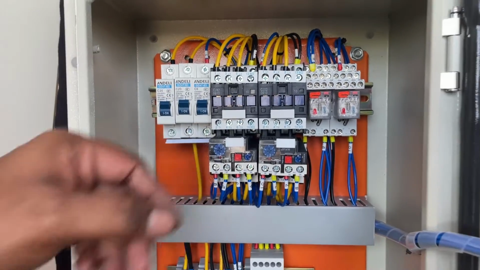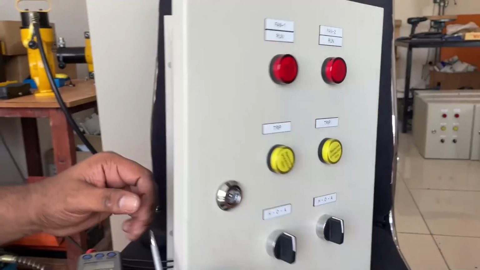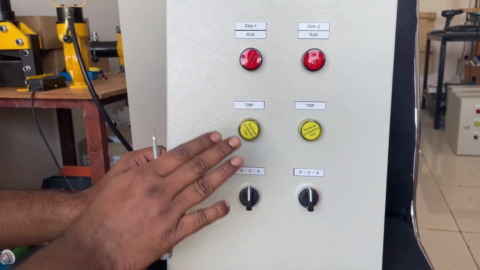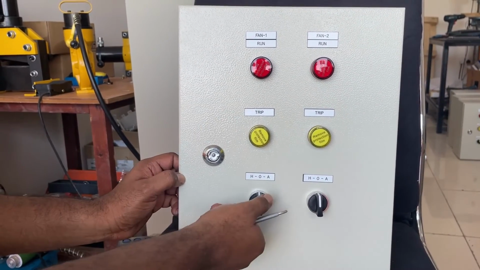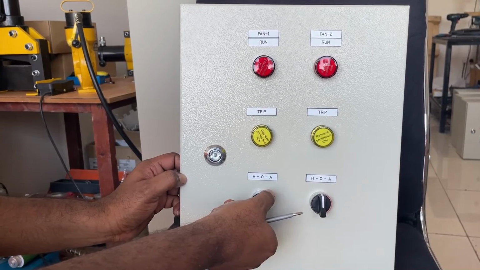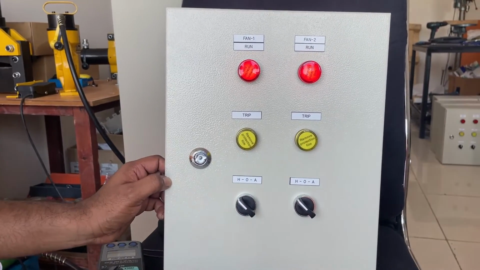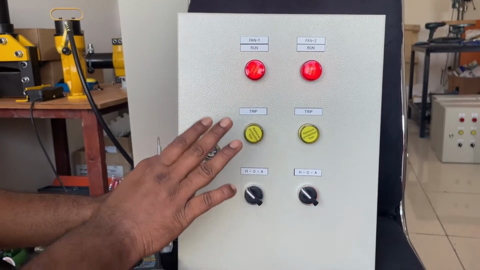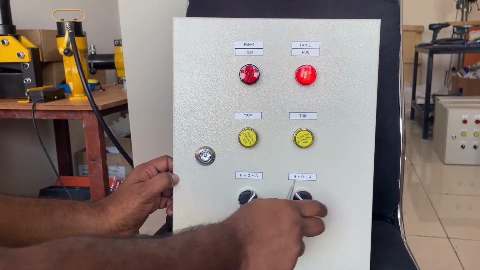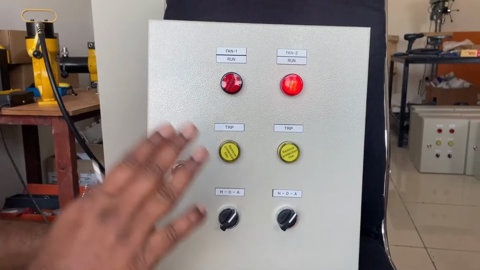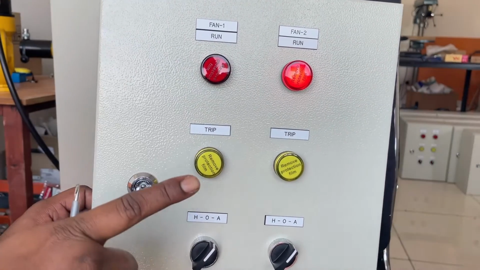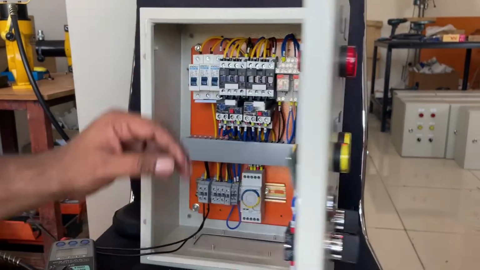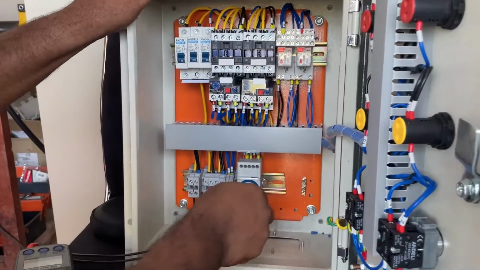Now manual mode. Each fan has a selector switch for off and auto. You can run both fans together in manual mode, so both fans will be running continuously. If you want duty standby, you have to put both in auto mode. At any one time one fan will be running. Based on the time setting, the fan duty will be changed.